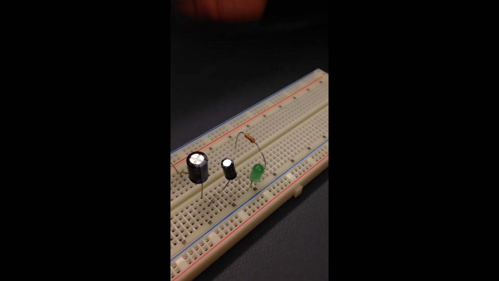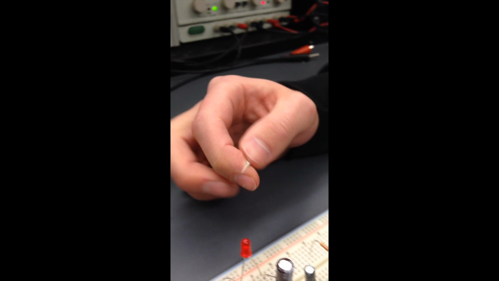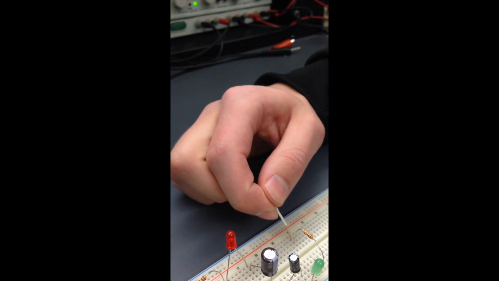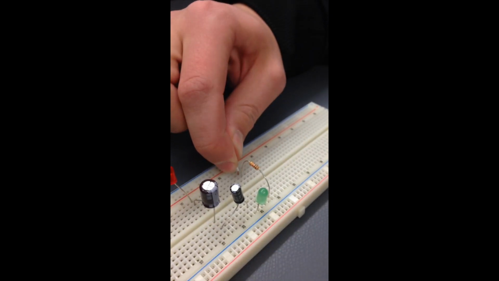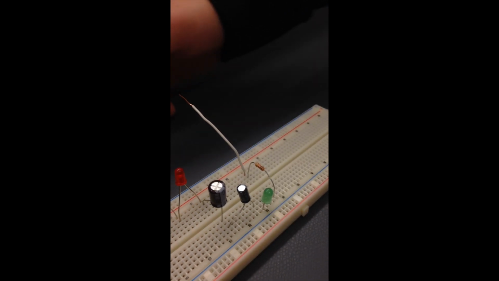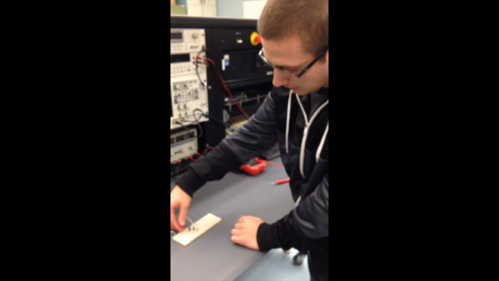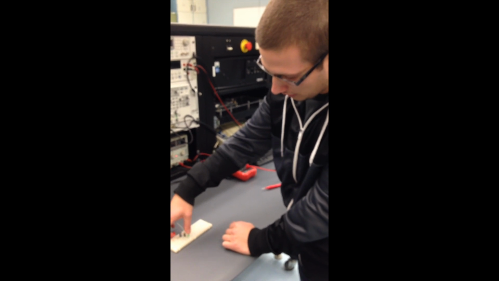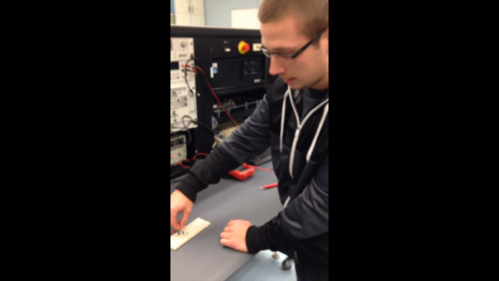Finally, you're going to get your switch and connect it to the resistor. Now, while you're building, keep in mind that you want to periodically press down on your components to make sure that they're connected properly, like so.